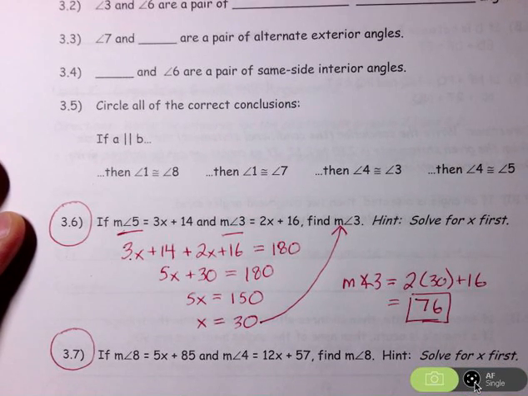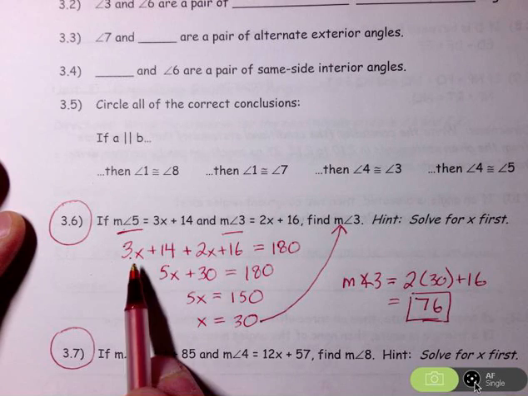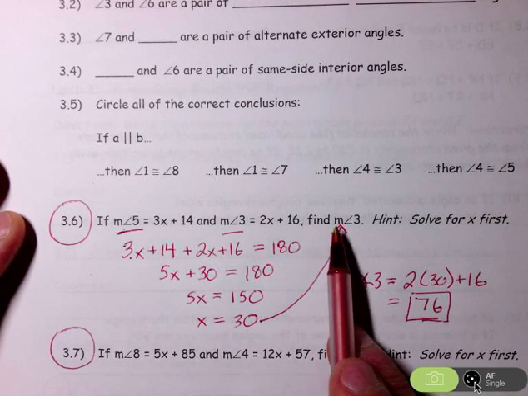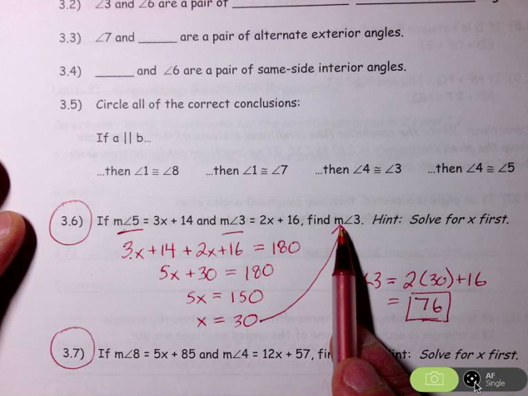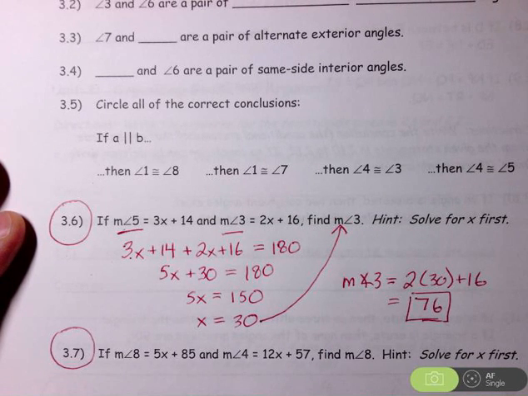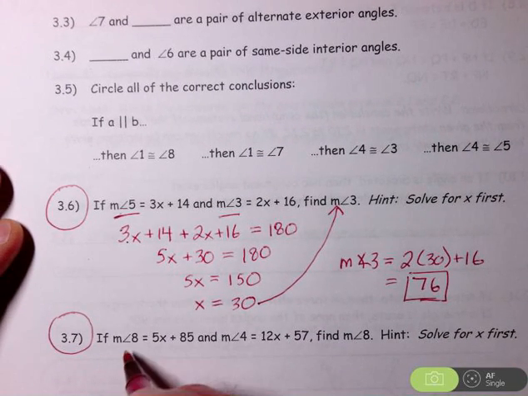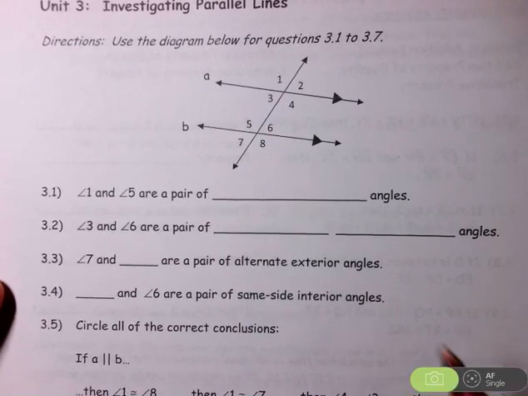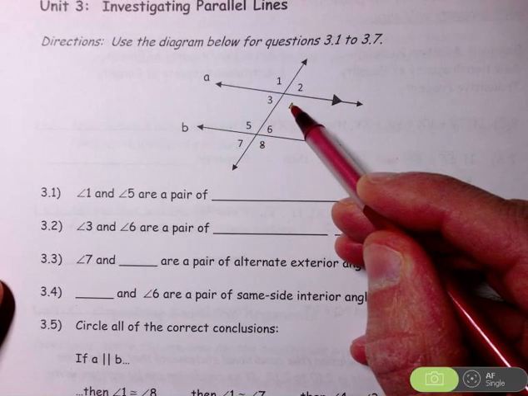There you go. Don't forget to answer the question. So if you have an algebra problem, you need to set it up and solve it, but then don't forget to answer the question. We're not just finding x, we had to find the measure specifically of angle 3. So question 3.7, a different relationship here. So now we have angle 8 and angle 4. So let's go to the picture and make sure we know how 8 and 4 relate. 8 and 4 are corresponding angles.